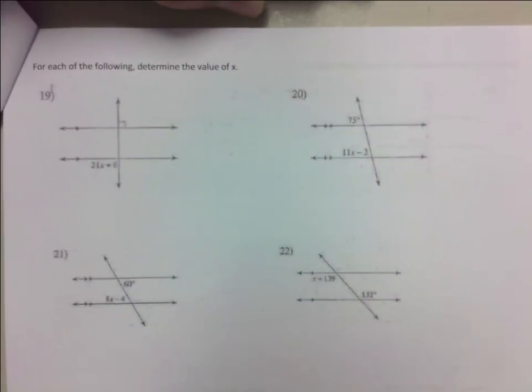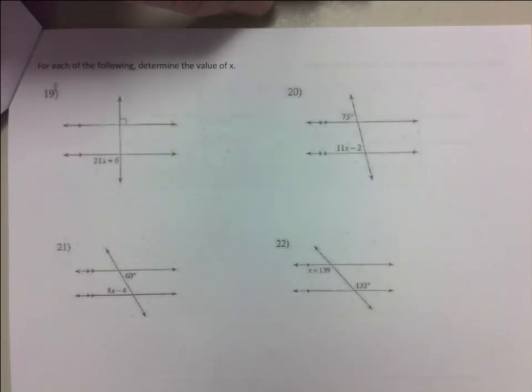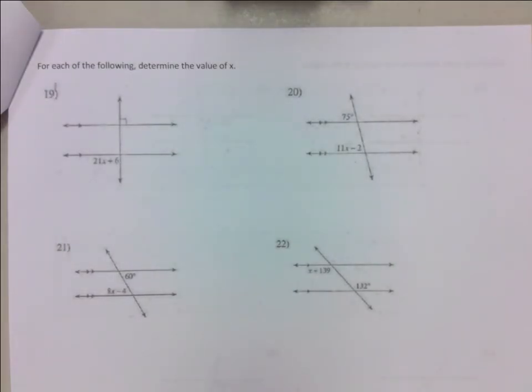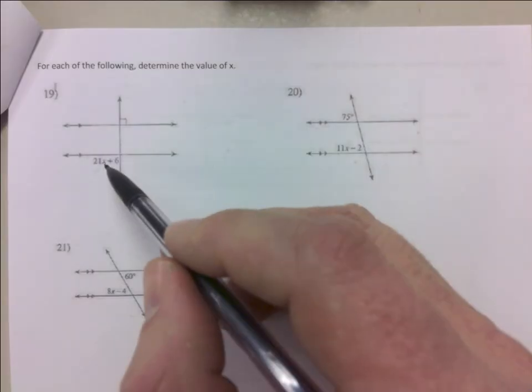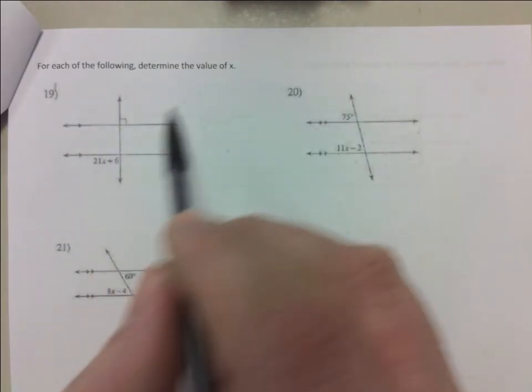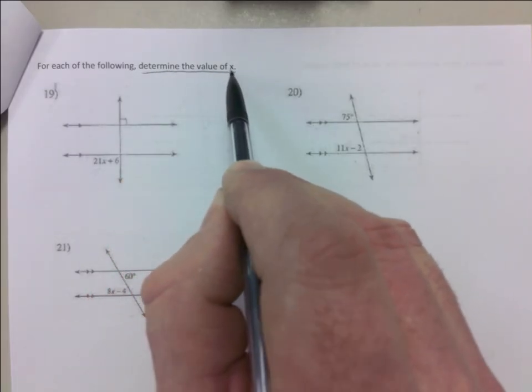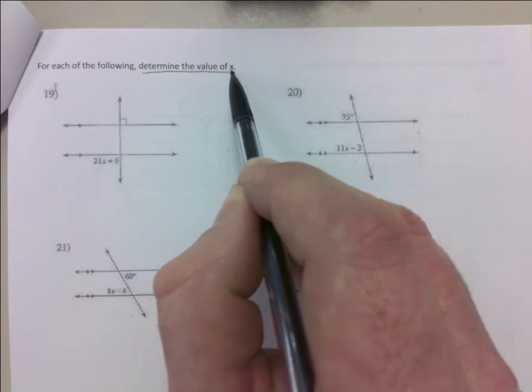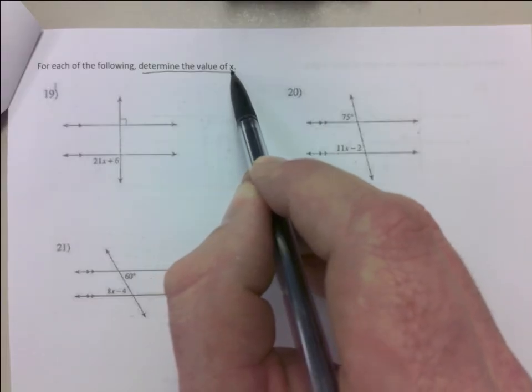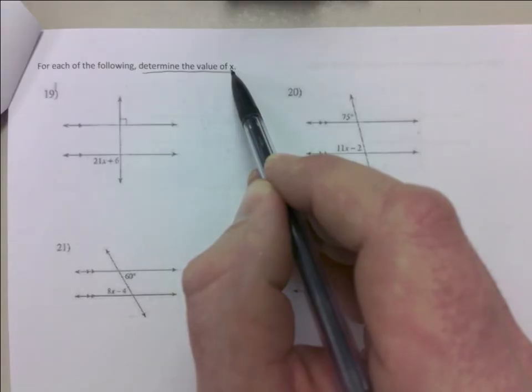Okay. Nineteen. That's what I'm asking you to solve. Determine the value of x. Okay. I'm going to do one or two, and then I'm going to ask you again to take some time to answer all of those questions I've just had there.